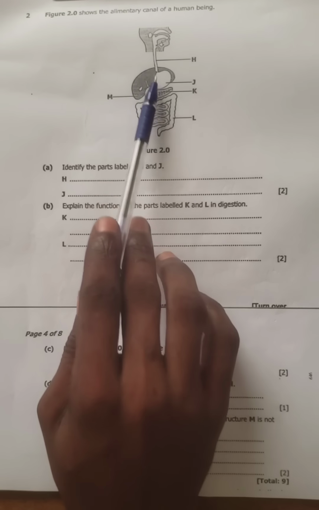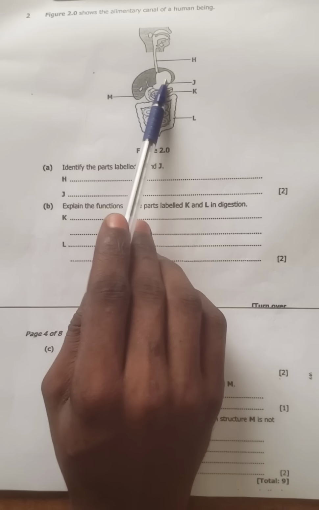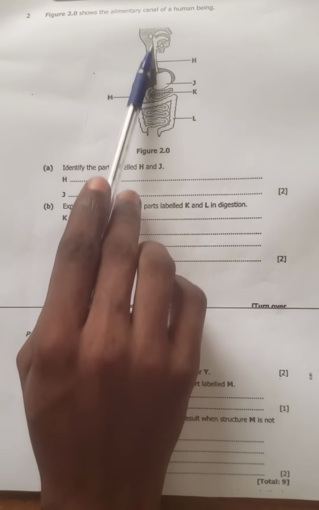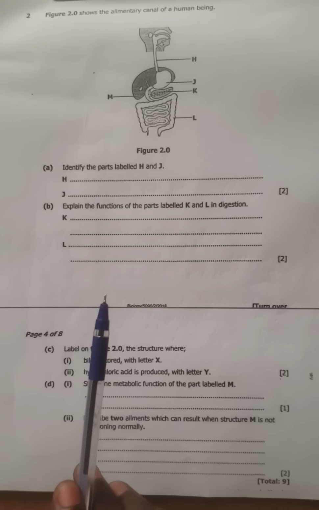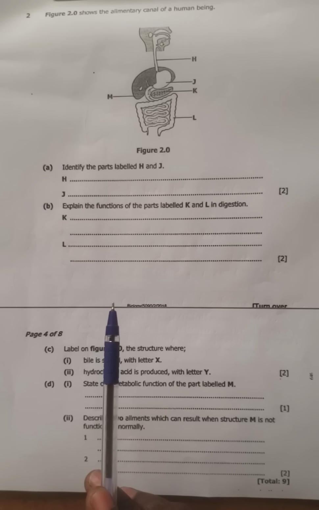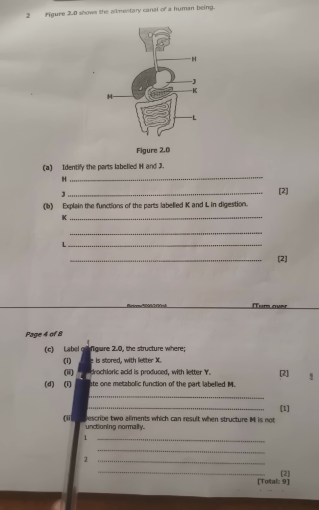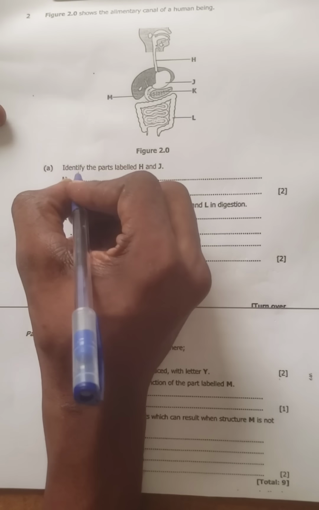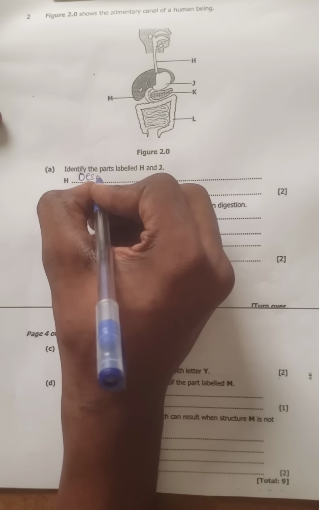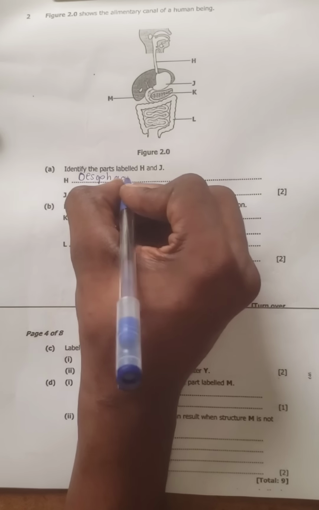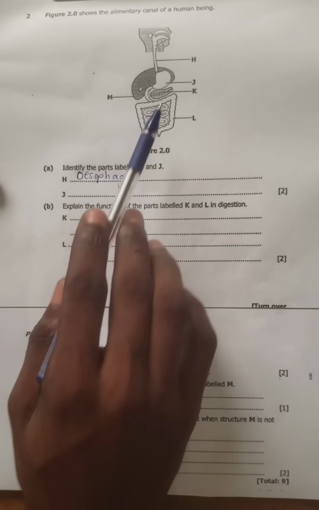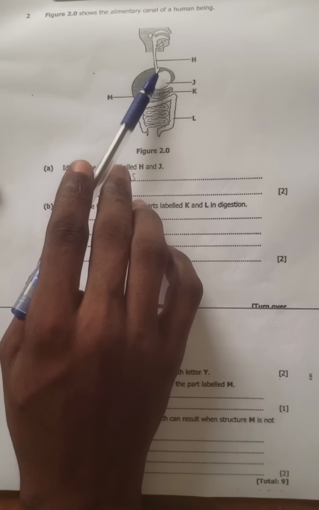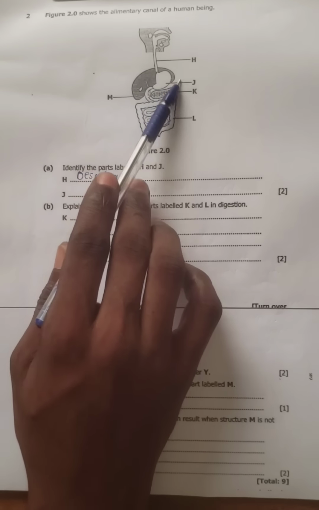So H, you see that this is the tube because this is the mouth. This J is the stomach. So H is the tube connecting the mouth and the stomach. You see here, right? This tube which connects the mouth and the stomach is the esophagus. So H is the esophagus. You need to know that. This is H, the esophagus. Then J, like I said, is the stomach. The part which is immediately after the esophagus, this tube, is the stomach.